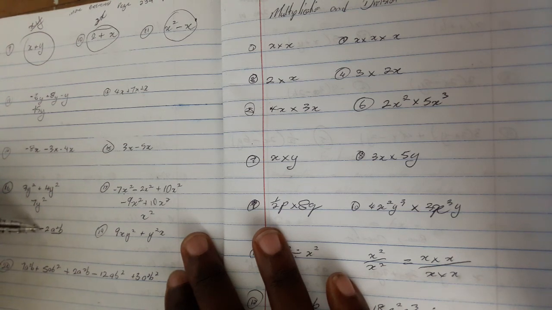We look for the sign in the middle. This is addition, subtraction. We're asked to subtract. If we are asked to subtract, we can only subtract like terms. So, are they like terms? Yes, they are. So we can subtract them. This becomes 4a squared b.